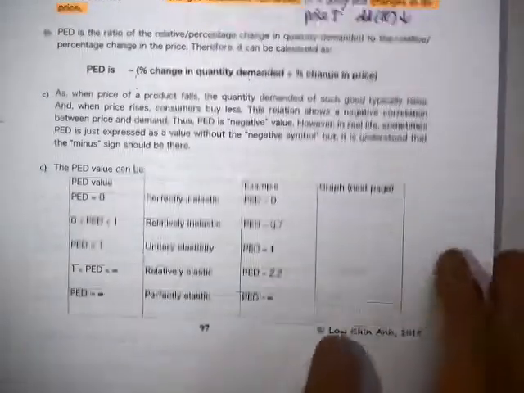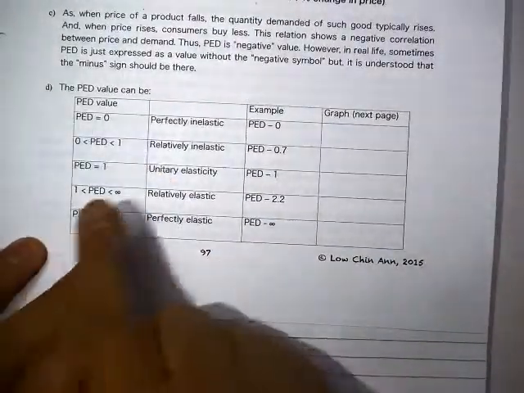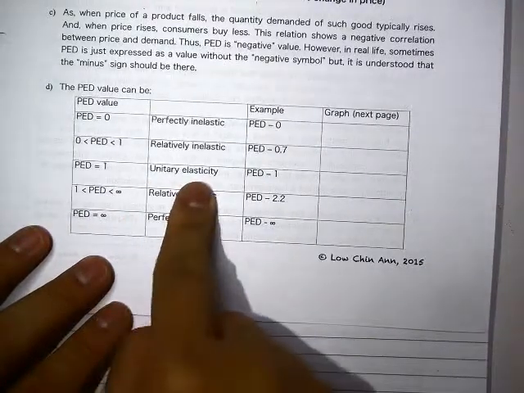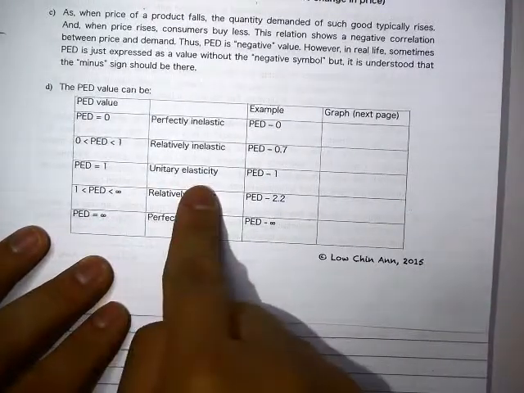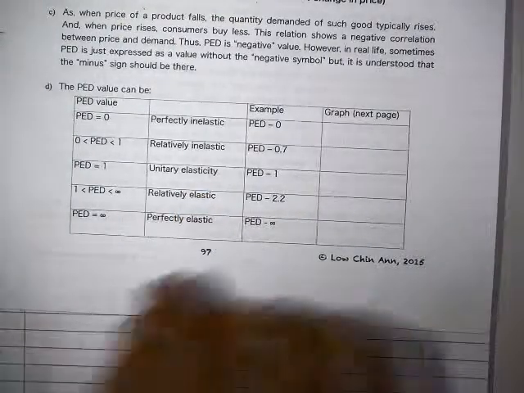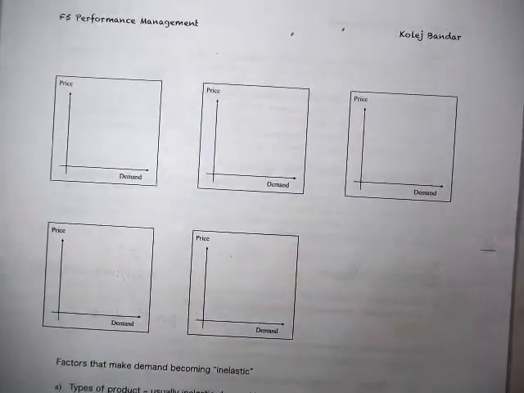So that's how we call it elastic and inelastic. Now, so we generally will measure it in this manner, that they can be unitary elastic. So unitary elasticity is when the change in price and demand is the same. Okay? Now, so I will use the graph at the back to show you. Okay?